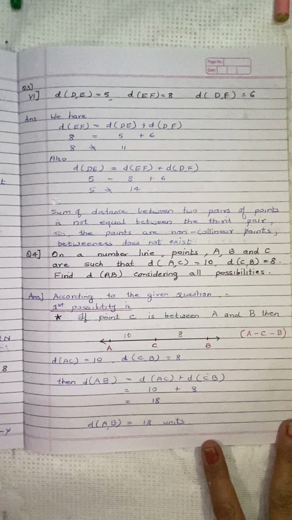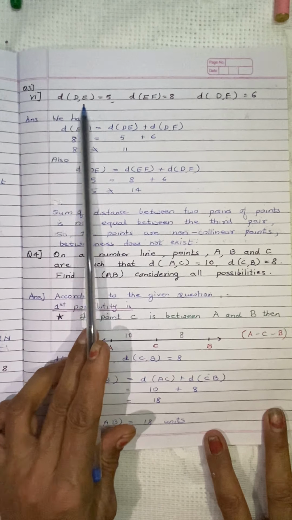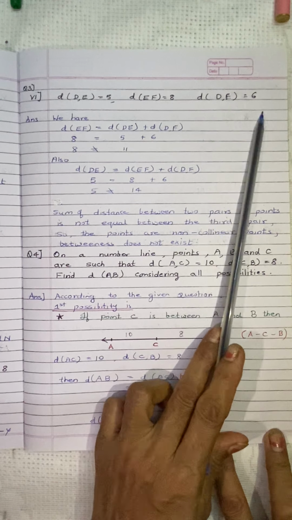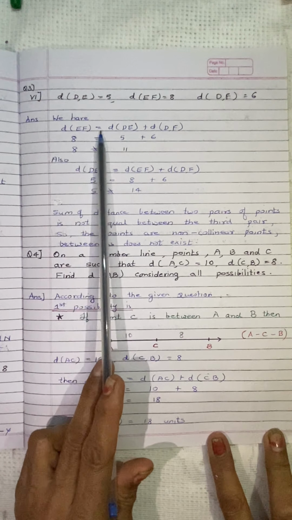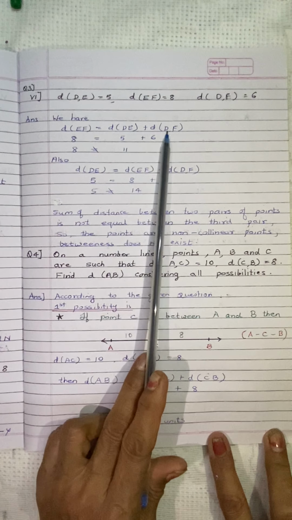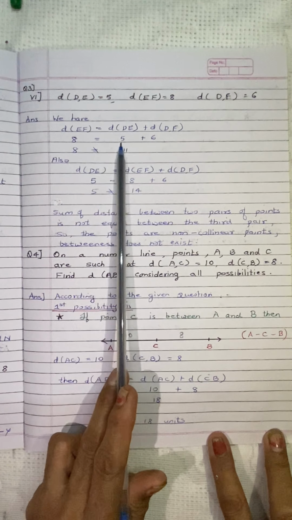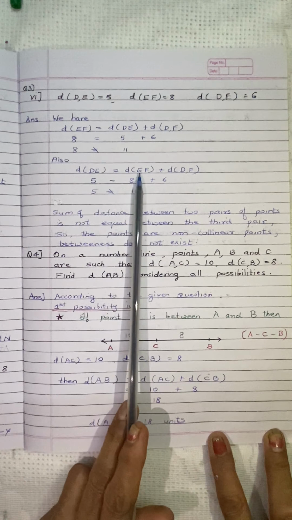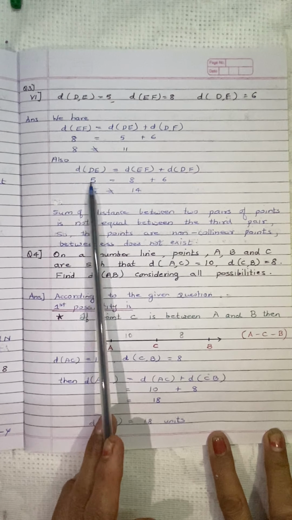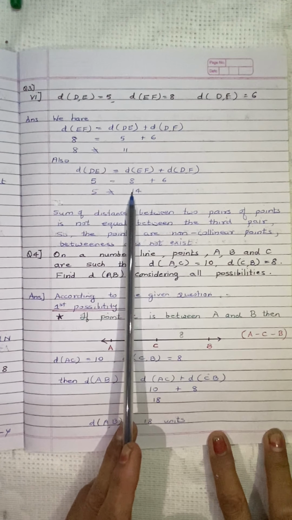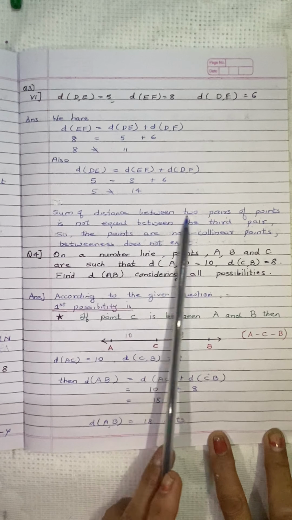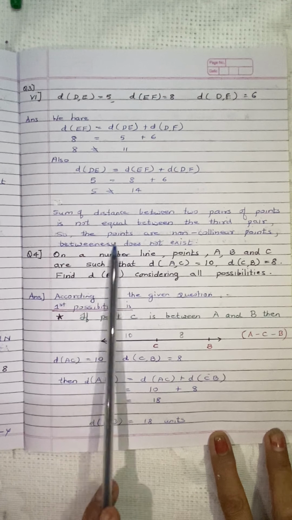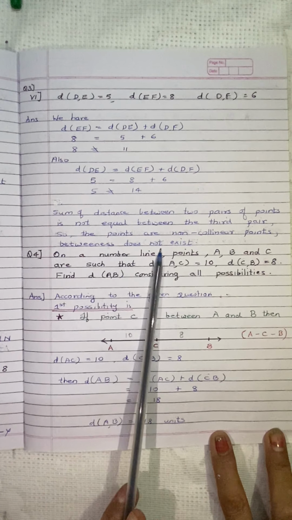Let's come to the sixth question of question 3. Distance between DE is 5, EF is 8 and DF is 6. So we have distance EF is equal to DE plus DF. EF is 8, DE is 5, DF is 6. 8 is not equal to 11. Also DE is equal to EF plus DF. 5 is equal to 8 plus 6. When we add this we get 14. So 5 is not equal to 14. So the sum of the distances between two pairs of points is not equal to the third pair. So the points are non-collinear points. Betweenness does not exist.